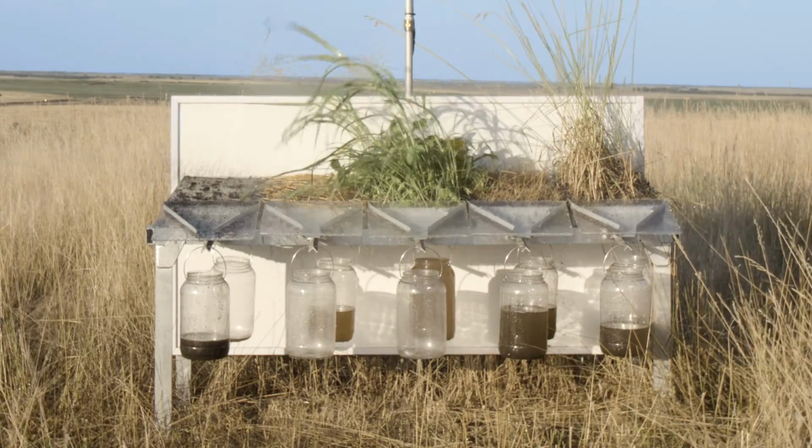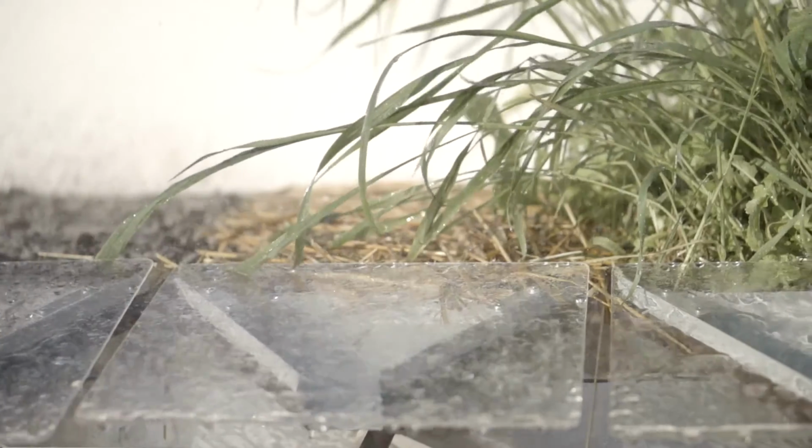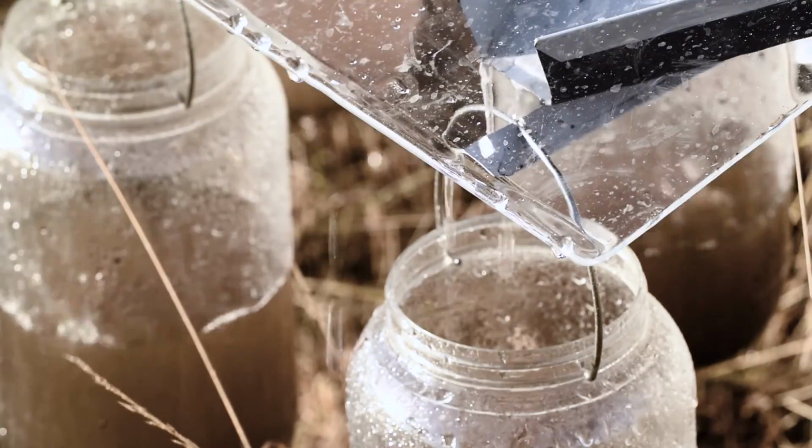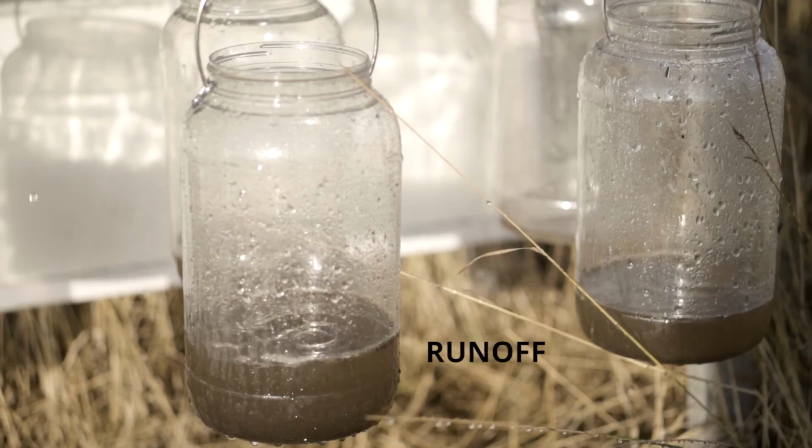The jar in the front, whatever runs off the surface of the soil, gets caught by the funnel in front, and that's what we don't want to see, is the runoff.